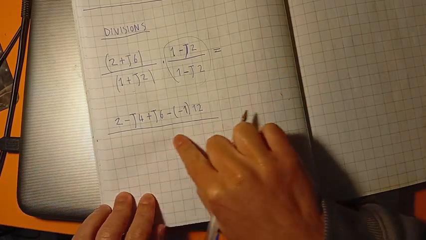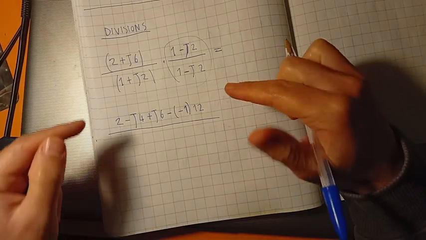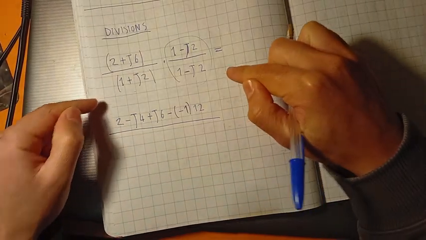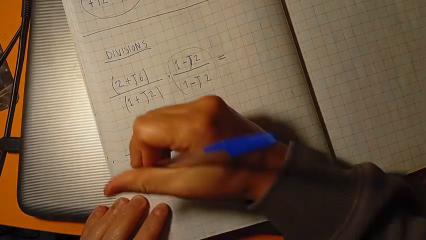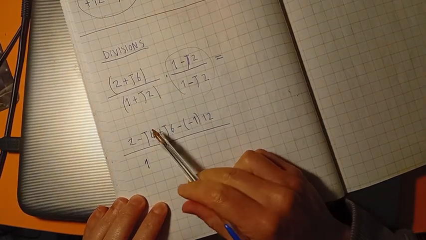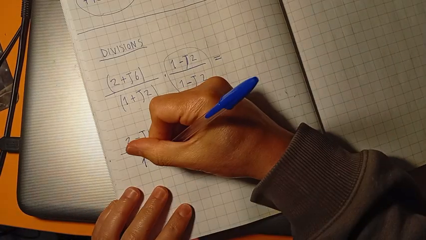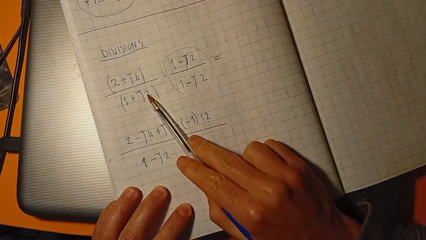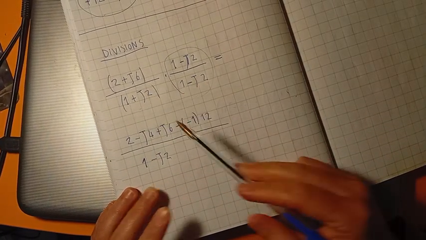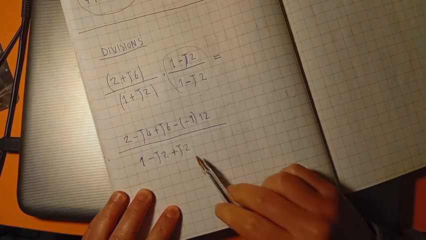Let's see what happens below the fraction line. 1 multiplied by 1 is 1. 1 multiplied by minus j2 is minus j2. j2 multiplied by 1 is plus j2.